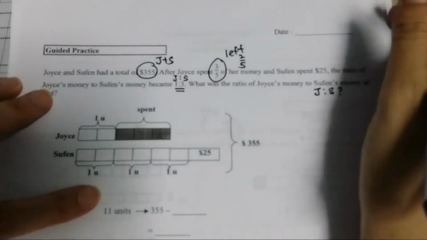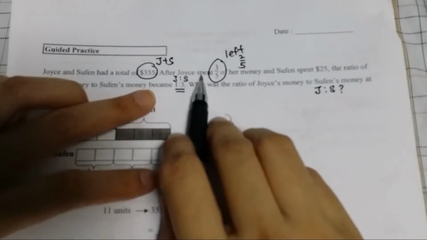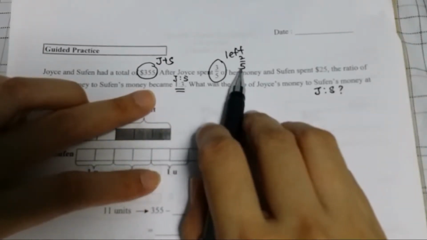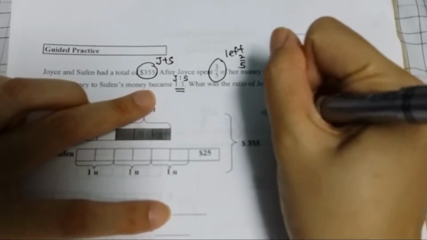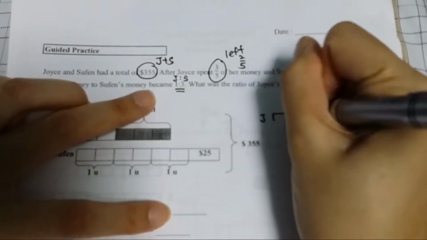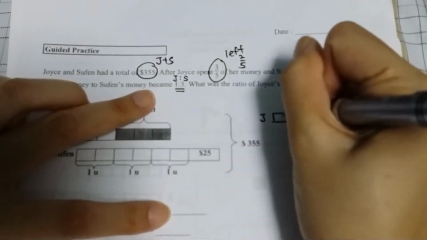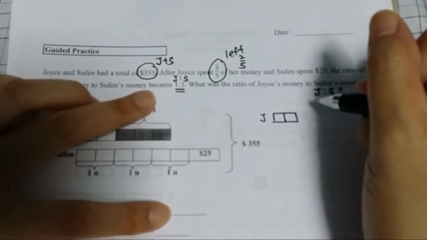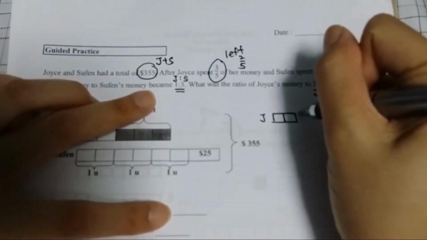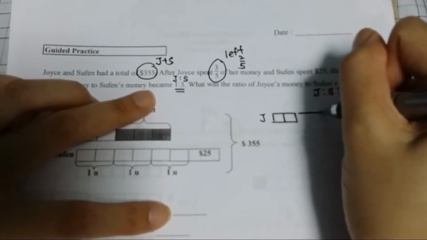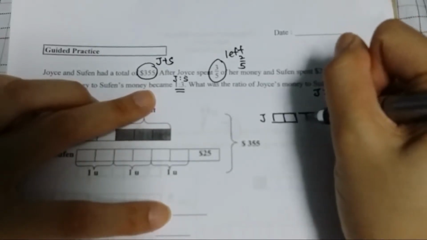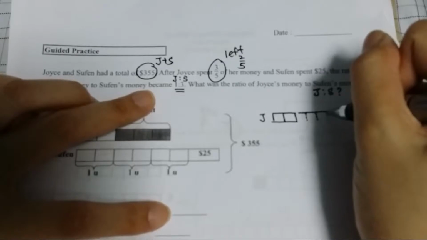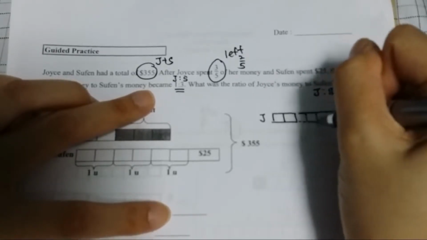Let's see how we are going to draw it. If Joyce spent 3/5, I'm going to draw 2/5 left. So Joyce, 2 units left. And 3 units will be whatever has been spent. 1, 2, 3. The extra, I will tip it away.